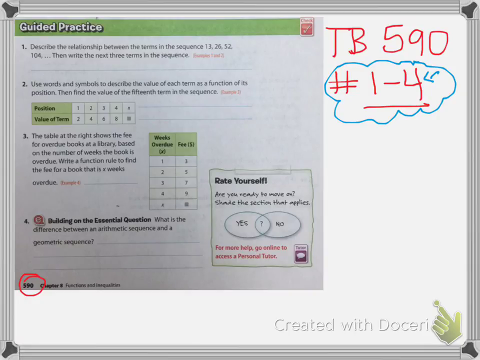All right, so on this page, normally I don't have you do that last question, but in this particular section, I would like for you to do all 4 problems, and don't forget to rate yourself at the end.